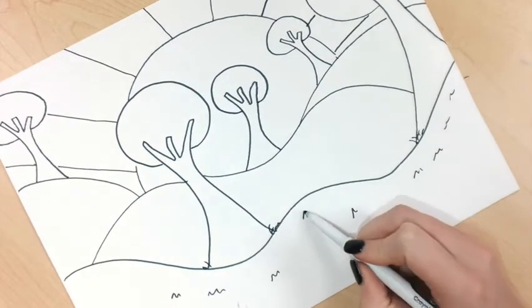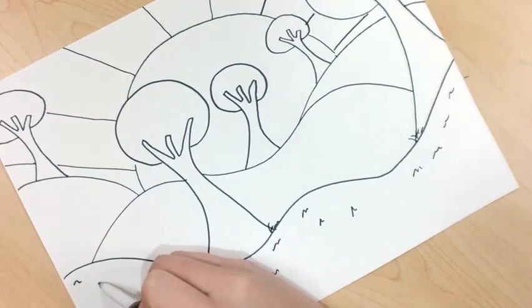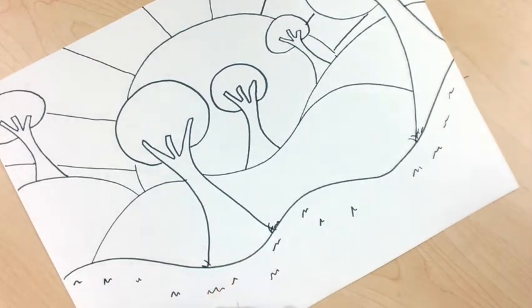Now I'm just going to draw some grass, some little wavy lines to show texture.